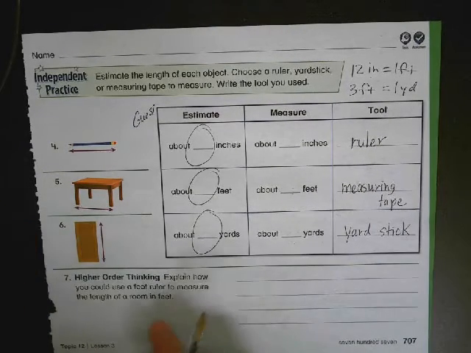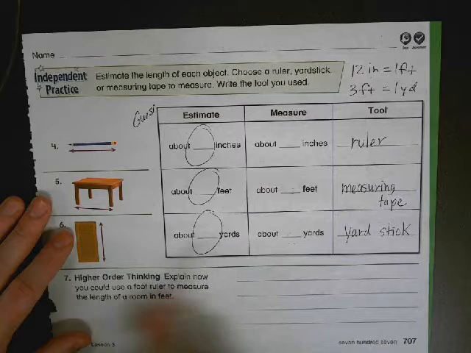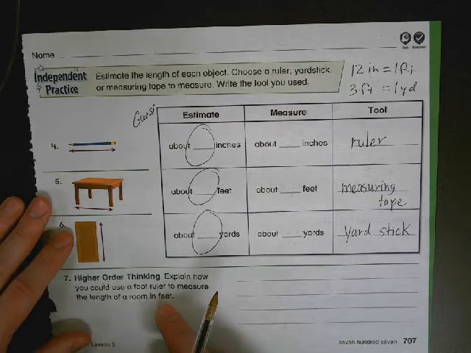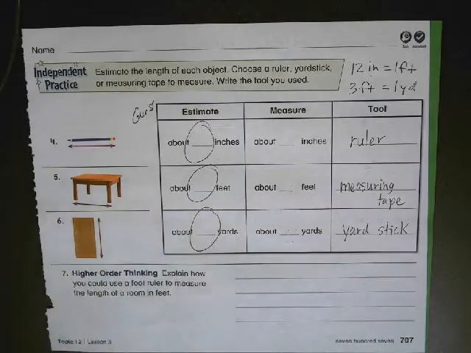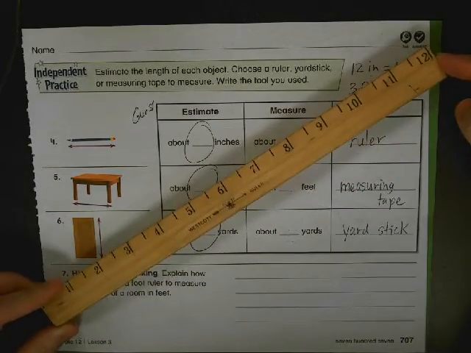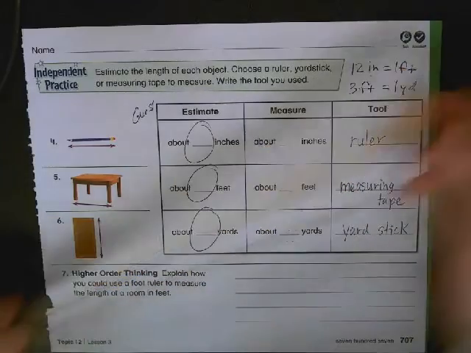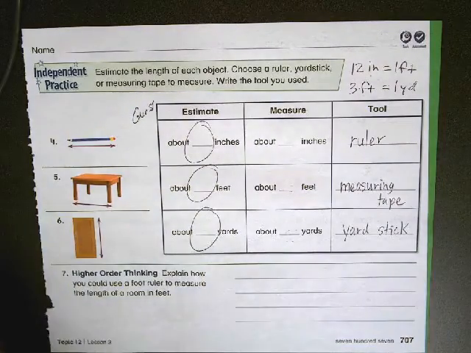Explain how you could use a foot ruler to measure the length of a room in feet. So how are you going to use a ruler? This is a foot ruler, it's 12 inches. 12 inches a foot. How are you going to use this to measure the length of our room? How long our room is? How would you do it?